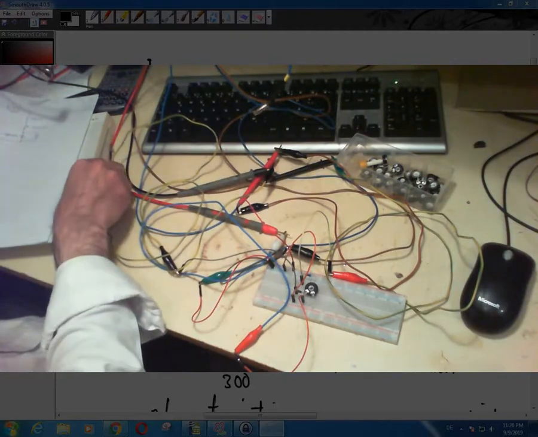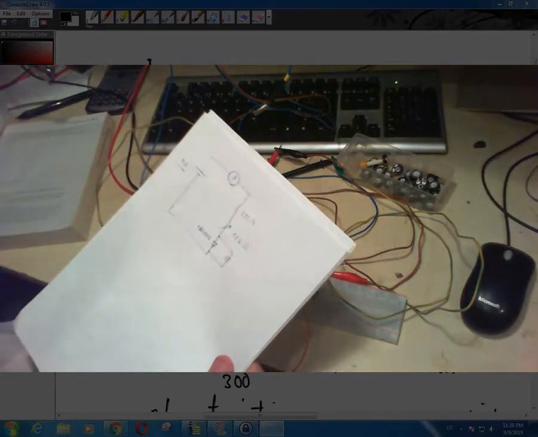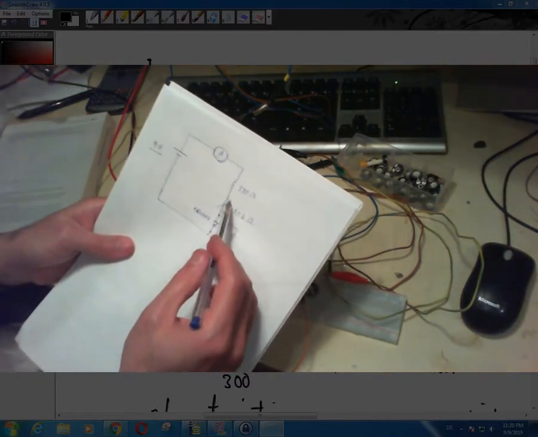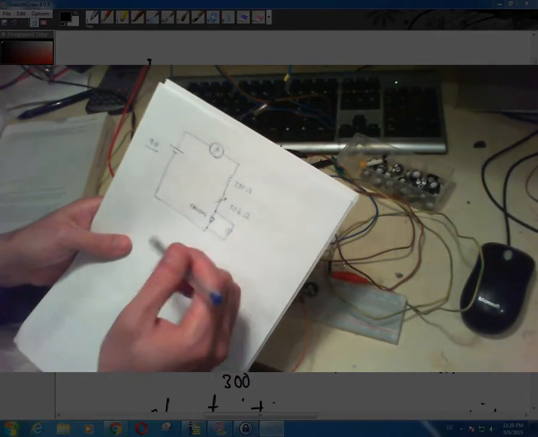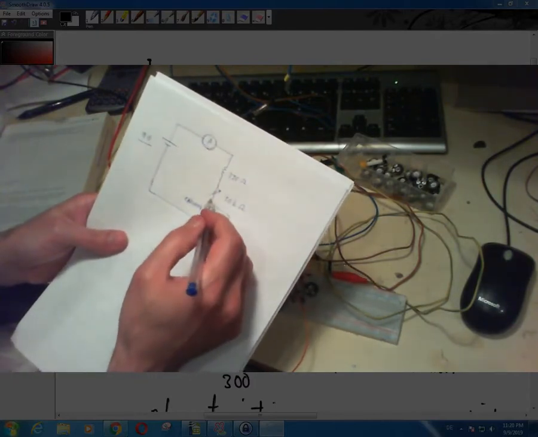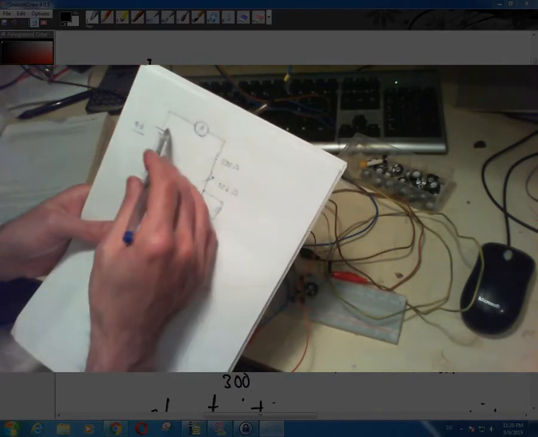Okay, so now what happens in this circuit is that as I'm changing the resistance of this potentiometer, of course the total resistance in this circuit changes. As a result of that, the current changes.